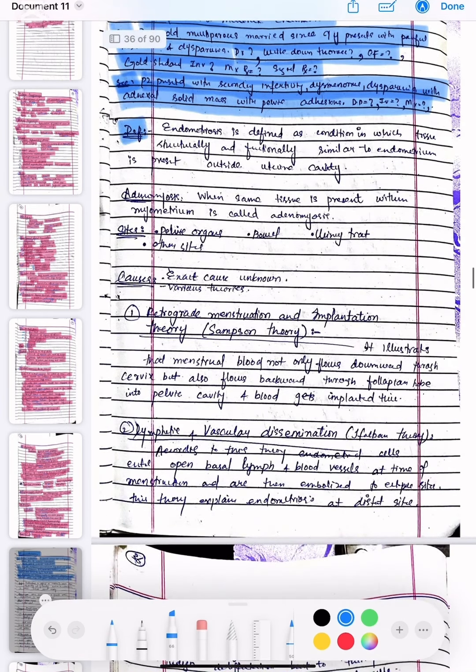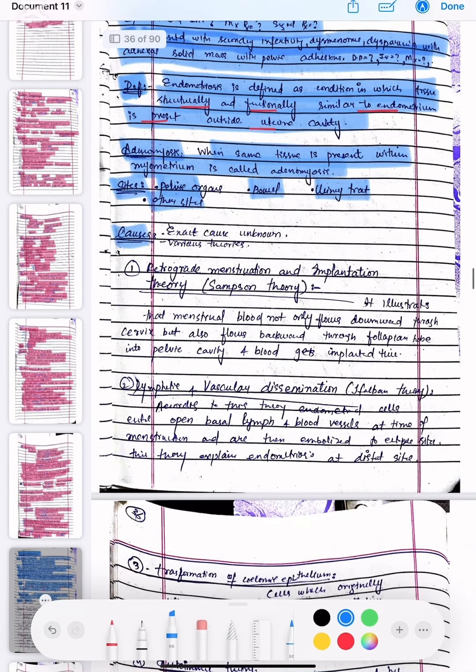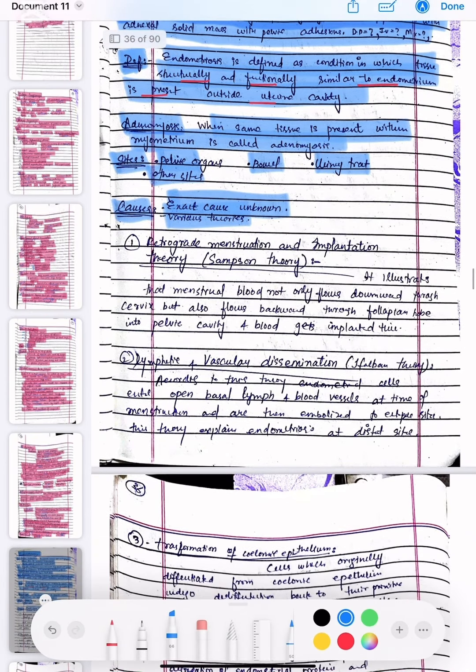The definition of endometriosis is that it is a condition in which tissue structurally and functionally similar to endometrium is present outside the uterine cavity. Now, what is adenomyosis? When the same tissue is present within the myometrium, it is called adenomyosis. The sites for endometriosis are pelvic organs, bowel, urinary tract, and other sites. The exact cause is unknown, and various theories are present to explain endometriosis.